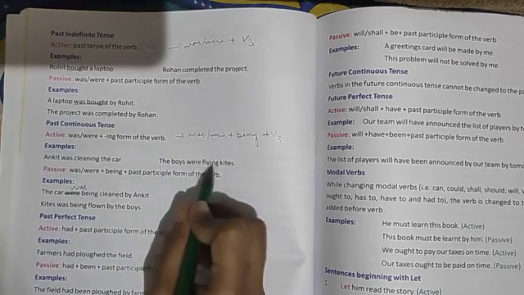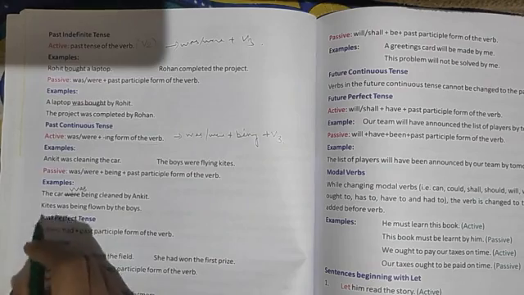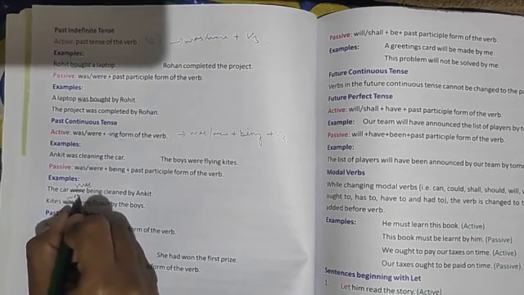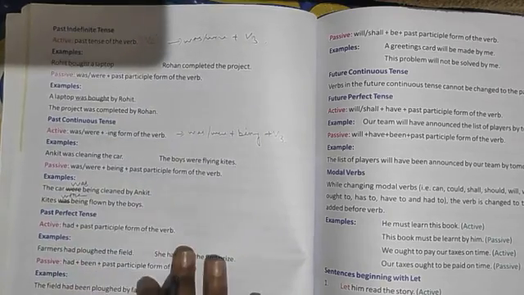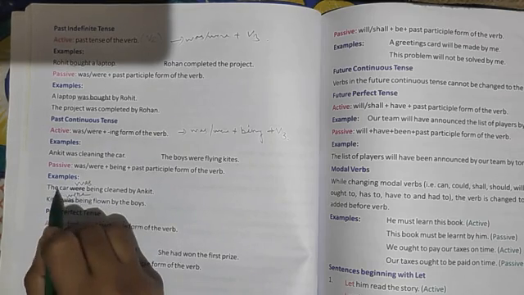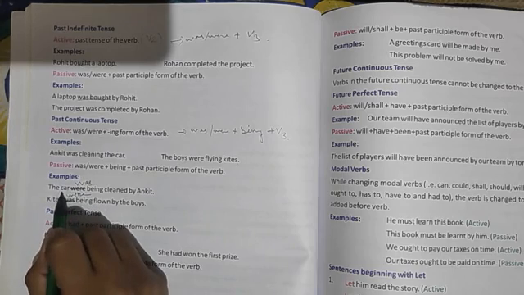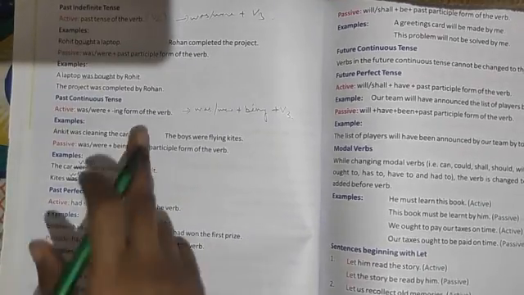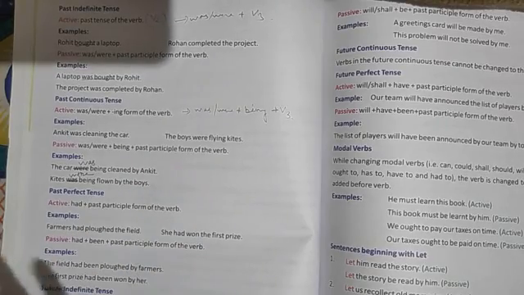The boys were flying kites. The kites were being flown by the boys. Here are certain mistakes, please correct this: the car was and the kites were. Singular, plural. This is a singular object, that's why I'm using a singular verb. This is a plural object, that's why I'm using a plural verb. Okay, this was your past continuous. Was, were plus verb plus ing will be transformed into was, were plus being plus V3.